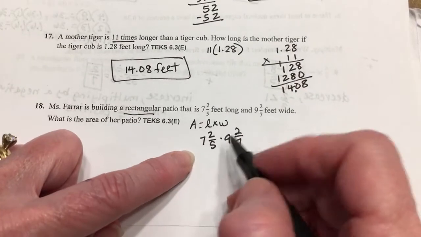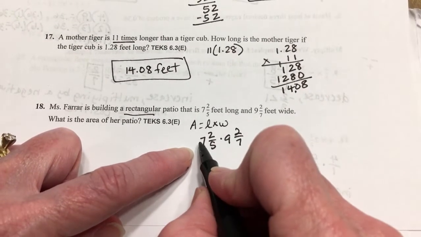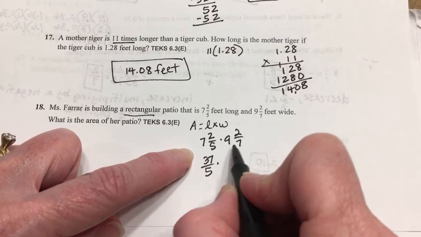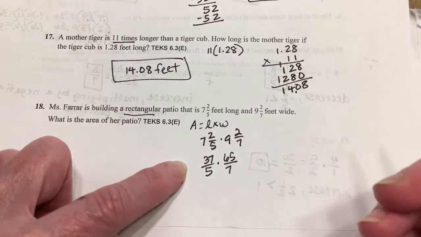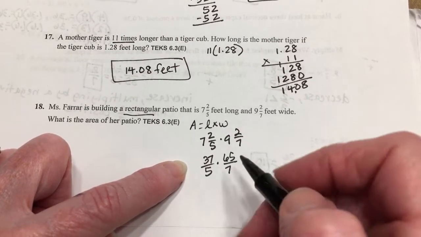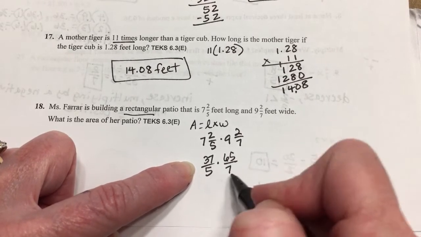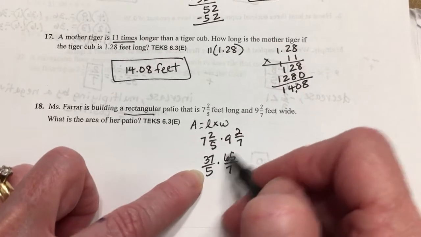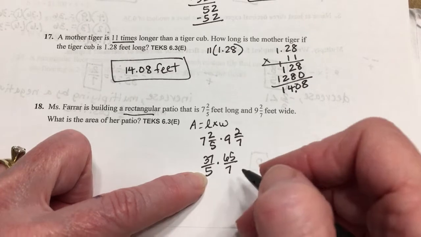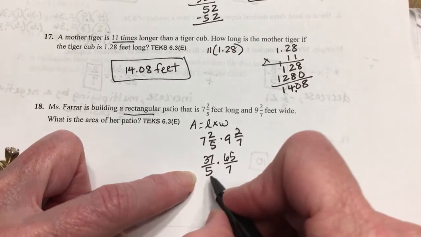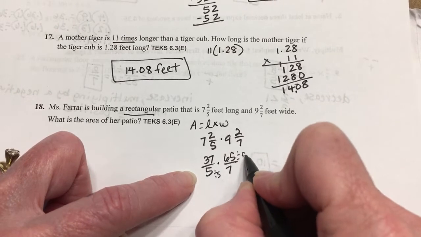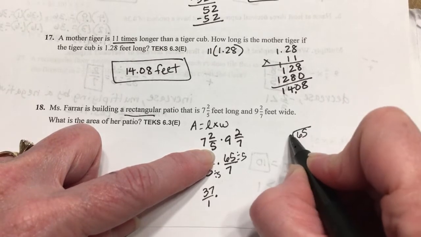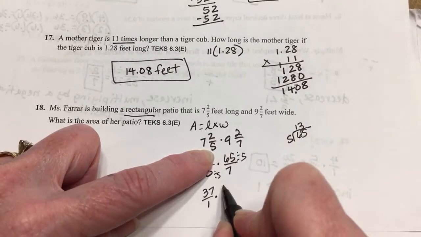I'm multiplying fractions, so they need to both be improper before I can do that. 5 times 7 is 35, plus 2 is 37 over 5. 7 times 9 is 63, plus 2 is 65 over 7. All right, so I could go ahead and multiply 37 times 65 and 5 times 7 and get 35. And that would work. But the shortcut is to cross simplify or cross reduce. So I can see that 5 and 65 would both be divisible by 5. So if I divide both of these by 5, then that's going to give me 37 over 1 now. 65, if I divide by 5, is 13. That gives me 13 over 7.